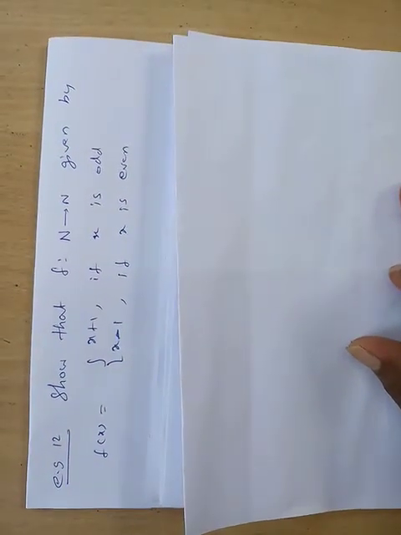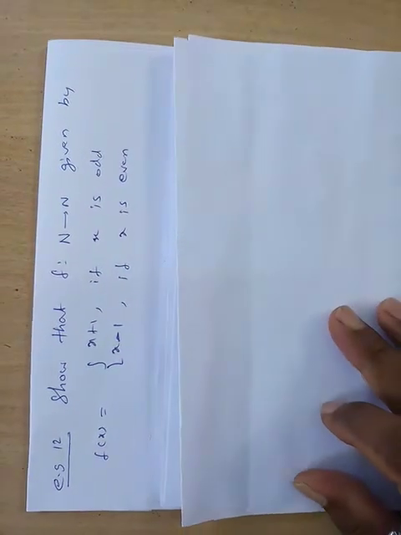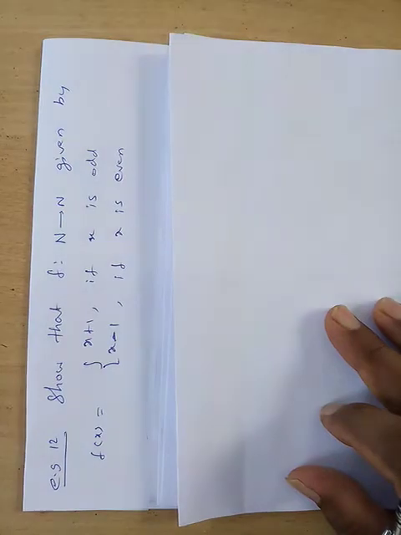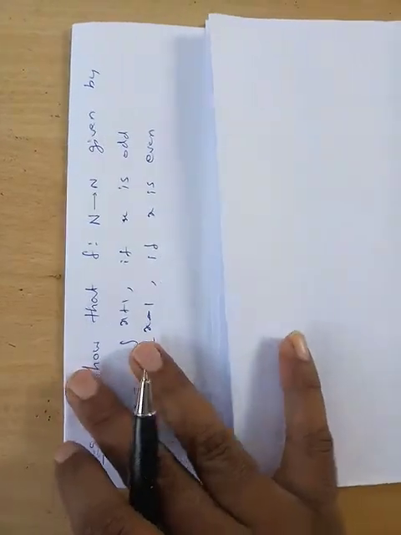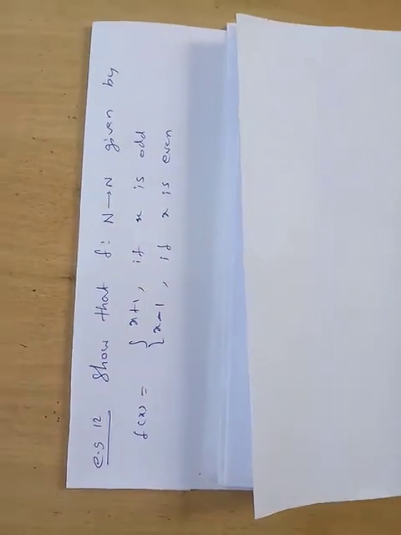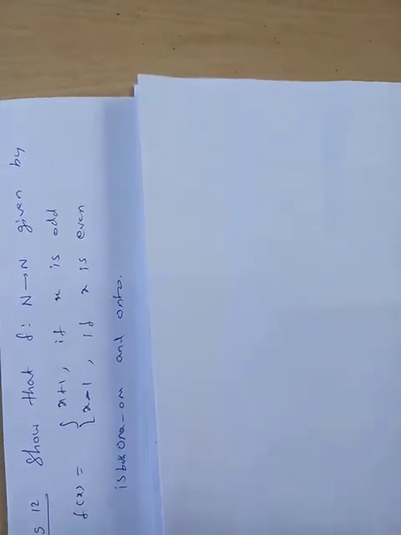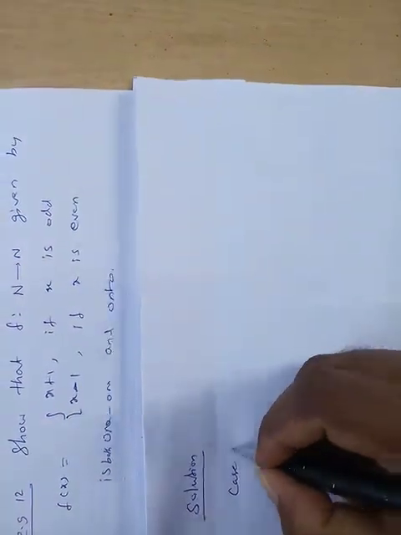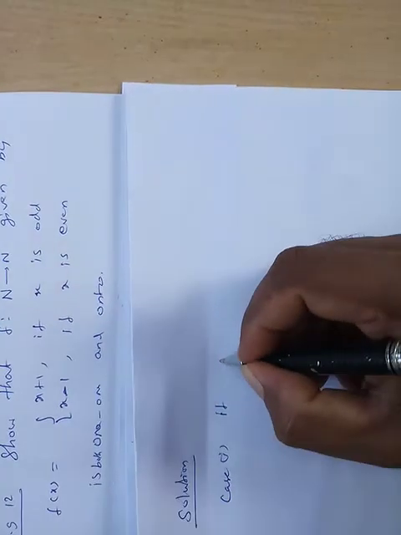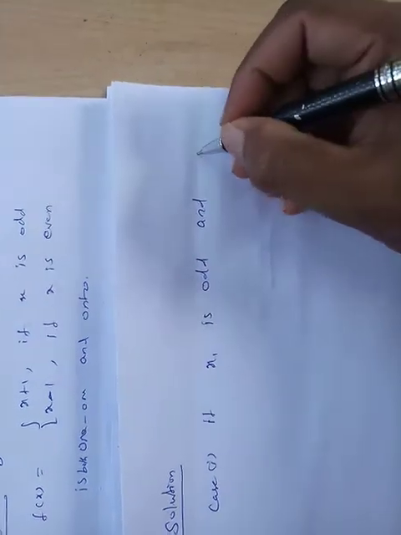Example number 12. Show that f from N to N given by f of x equal to x plus 1 if x is odd, x minus 1 if x is even, is both one-one and onto. Solution. Case 1. If x1 is odd and x2 is even.